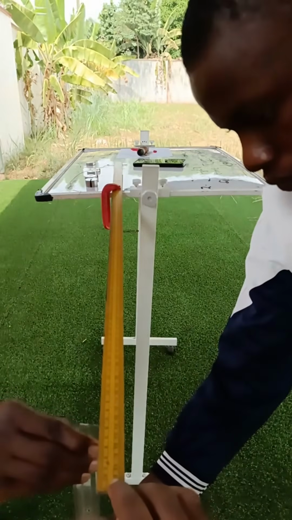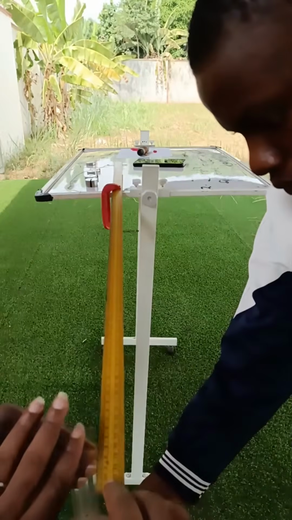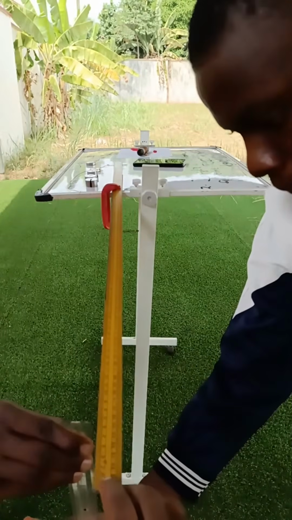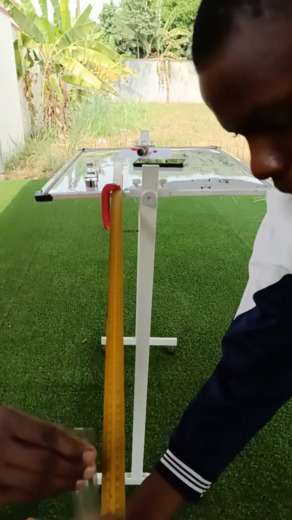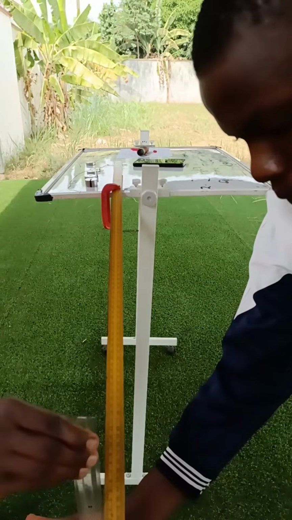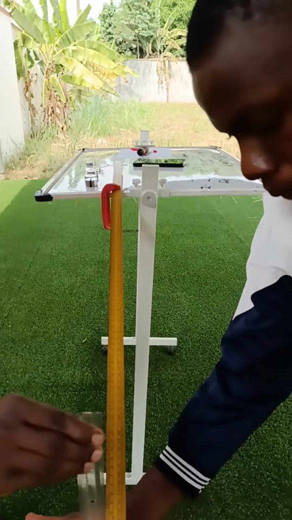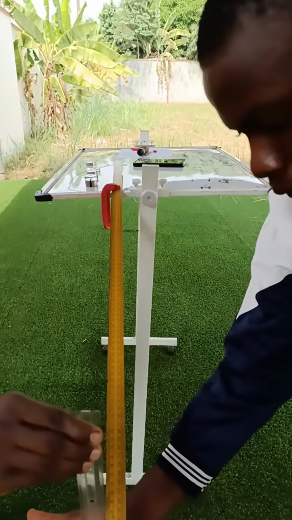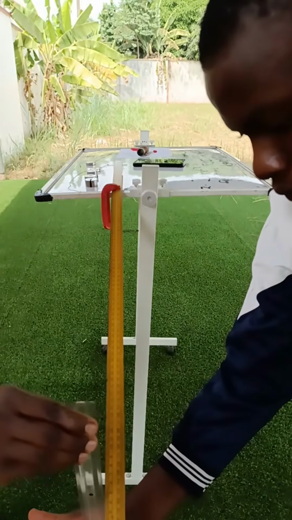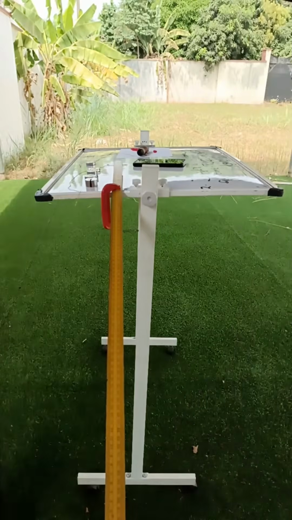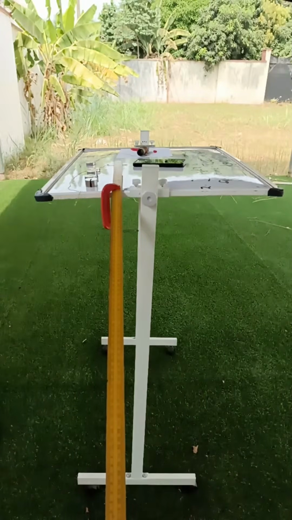We are meant to depress. Don't move your hand. Let your hand be fixed this way. I'm meant to depress this meter rule down 15 cm. You can see that it is at 15 centimeter now, right? I hope you are following this analysis. So take off the ruler now. Holding this thing, this is 15 centimeter down. Are you following, right? Yes.